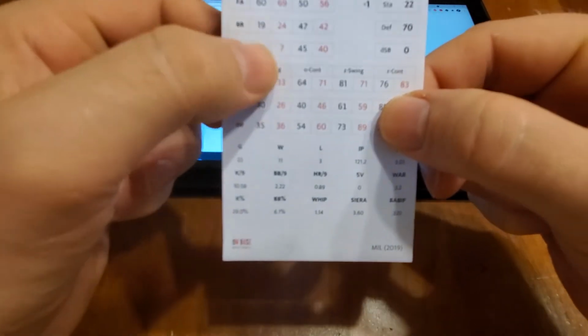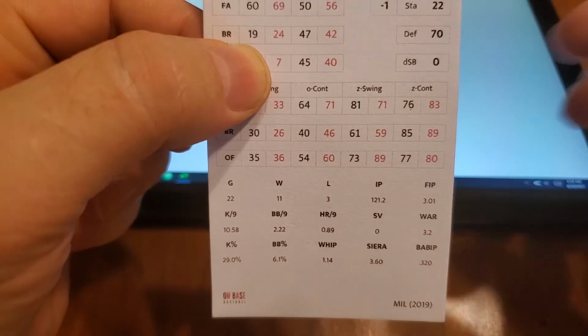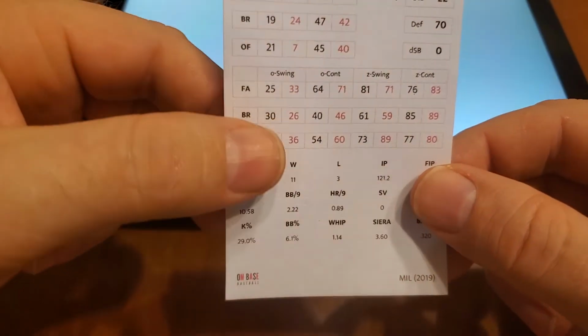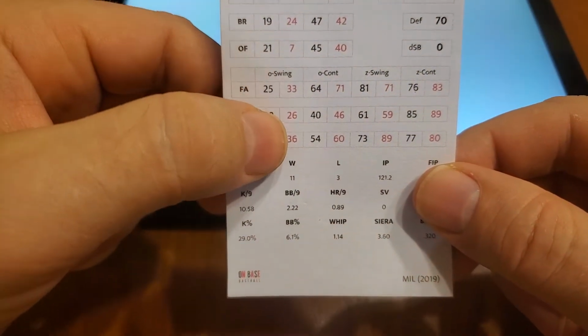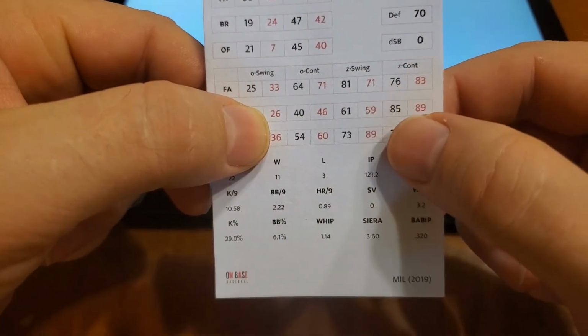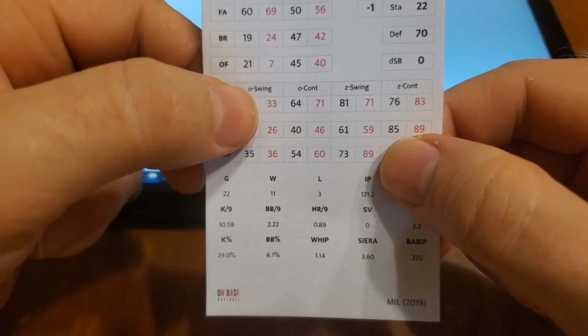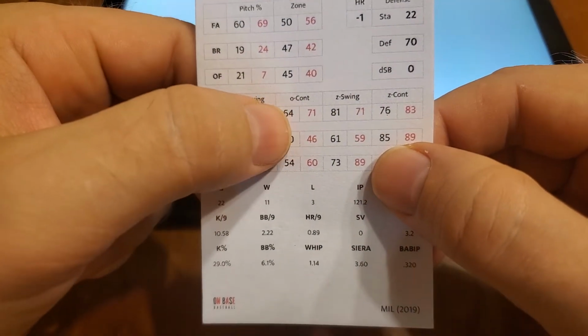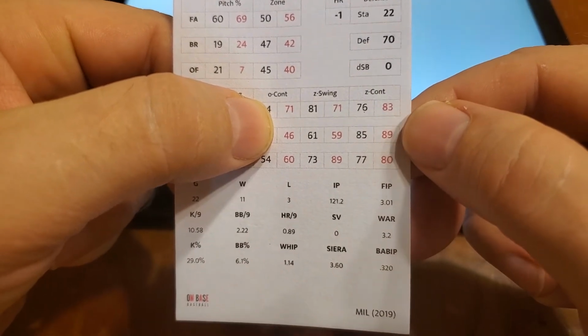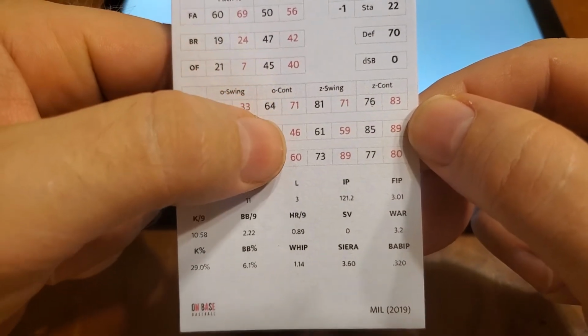It's a little blurry. Yeah, it's a little bit better. You can see here that the percentage of swings that are out of the zone are definitely less than the percentage of swings in the zone. Same thing with contact. They're definitely making contact at a higher rate when it's in the zone than out of the zone.